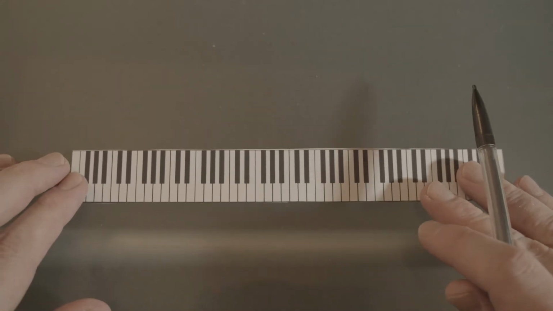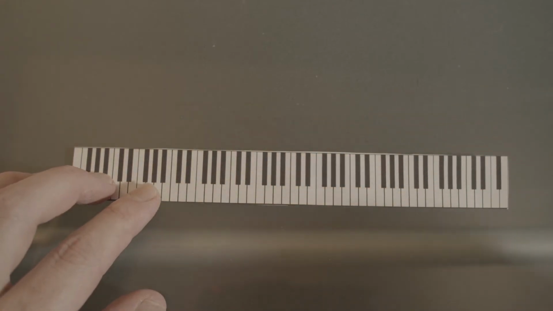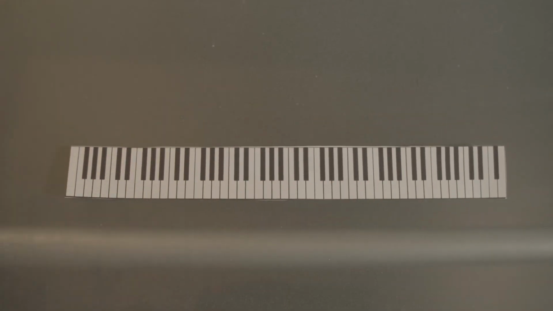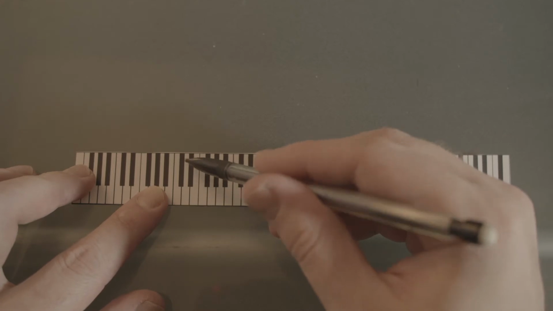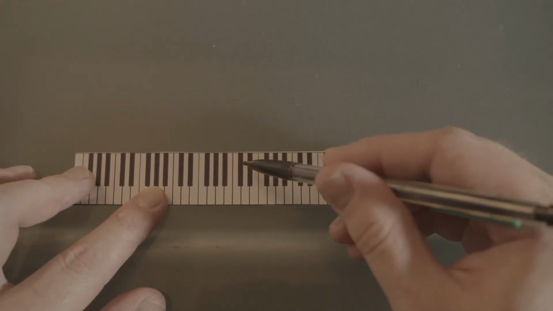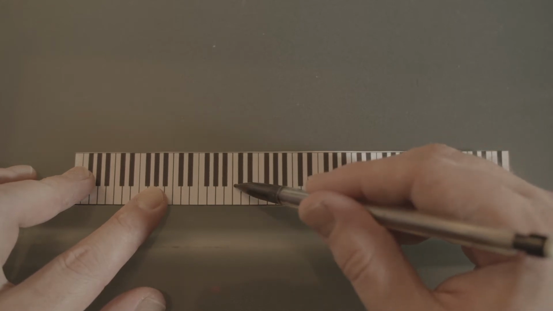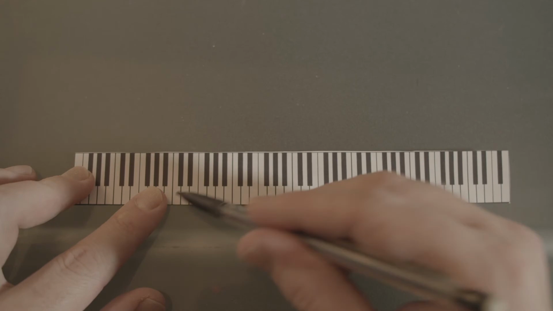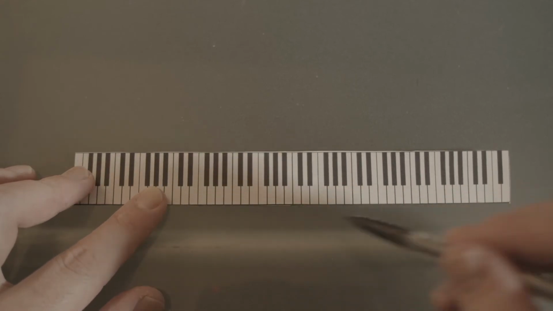Now let's take another look at our big keyboard. You might be already asking yourself this question. Well, if this pattern repeats over and over again, doesn't that mean there are actually many of the same notes? And yes, sort of. Take a look at this group of 2 black keys over here. As I mentioned, the white key to the left is C. But there's another group of 2 black keys over here, and the white key to the left of that is also C. So here's a C, here's a C, here's a C, here's a C. There's all these different C's on the keyboard.